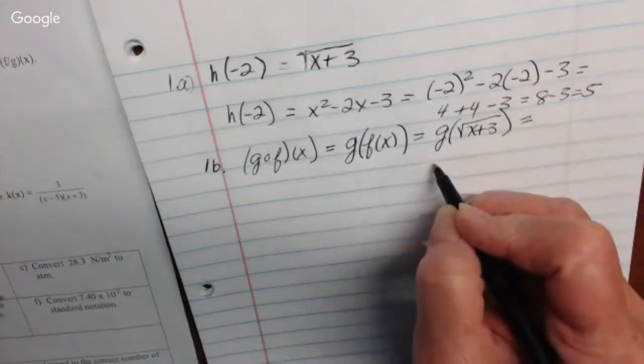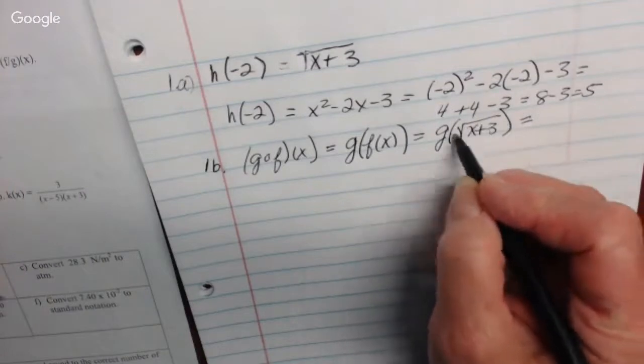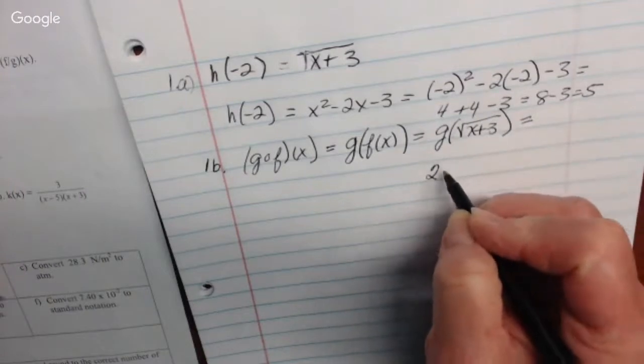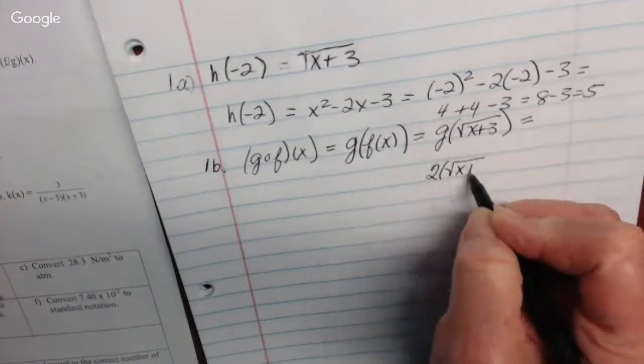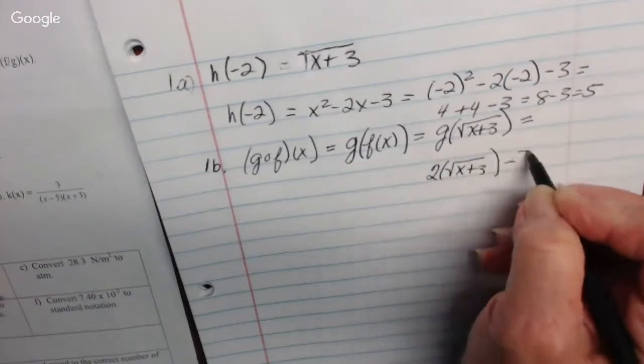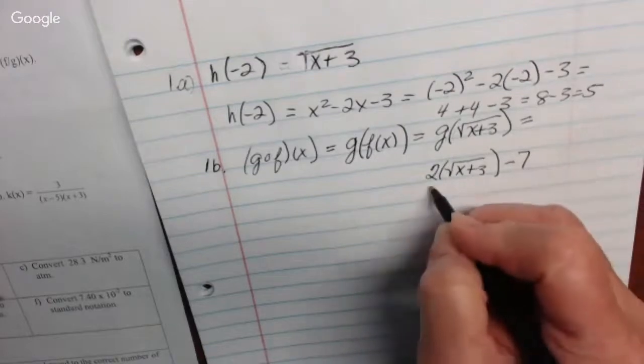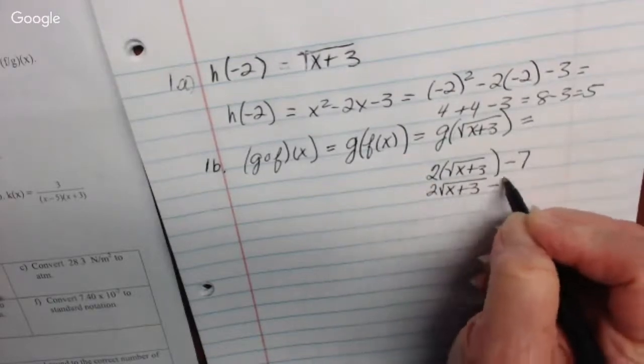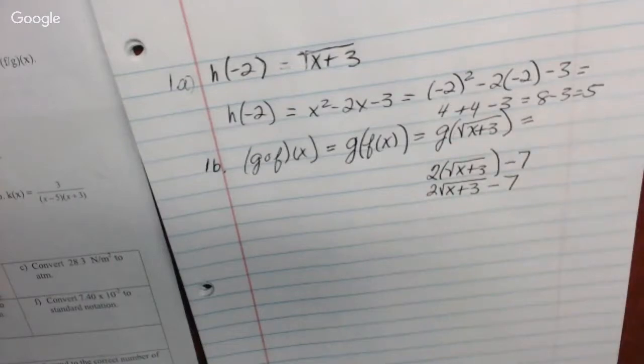So now I'm going to say, this is my x, the square root of x plus 3, so I'm going to replace the x in my g function with the square root of x plus 3, and then it's minus 7. And so that's my answer. It's just 2 times the square root of x plus 3 minus 7. And that's the answer to that problem.